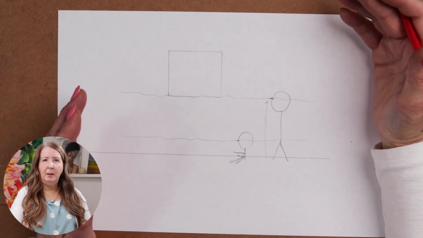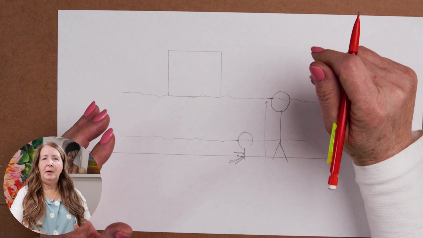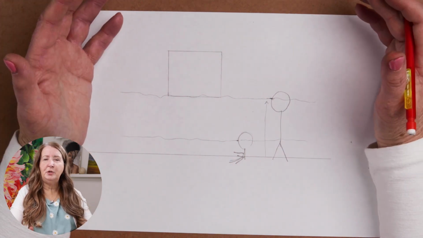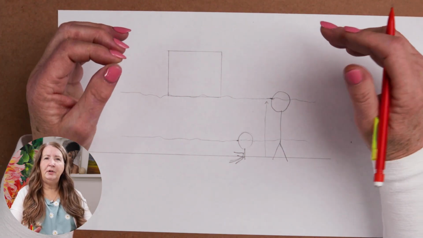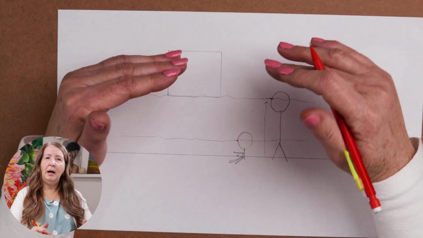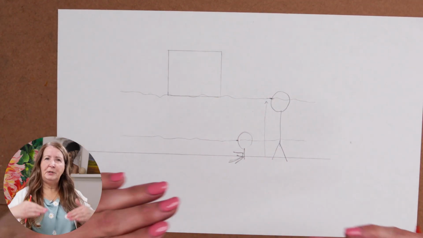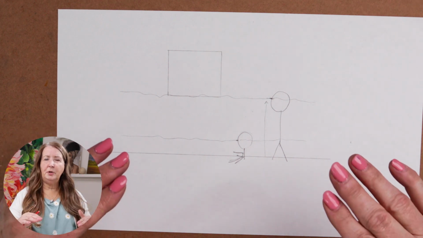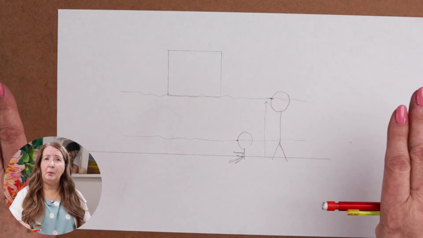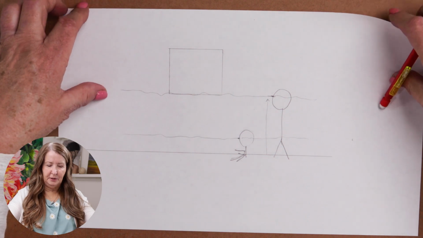If you are a tall person standing next to somebody short or a child, and you're looking at the same view, your eye level will be different. The tall person will see much higher up. The shorter person's eye level will be lower down. So let me illustrate that.